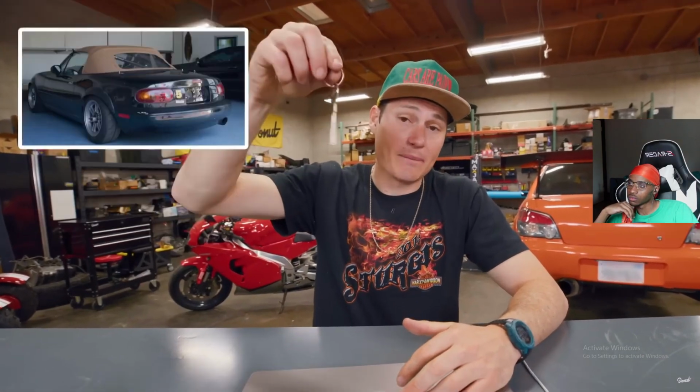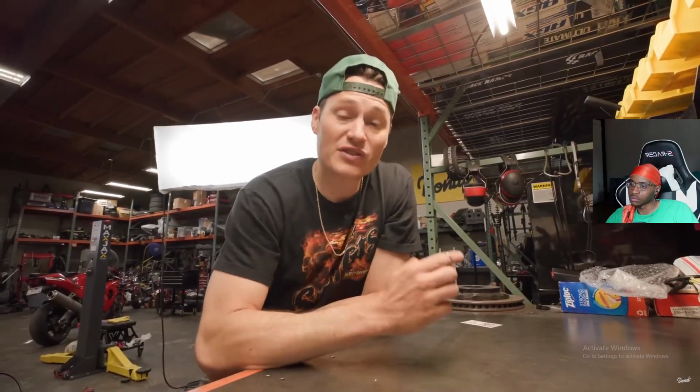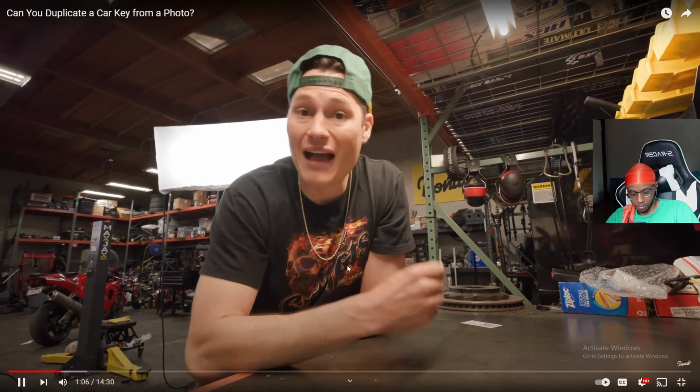Well, I have the keys to the Money Pit Miata. I'm gonna take a picture of it right now and then see if I can duplicate this key and then steal the car. Now, if we're gonna steal this Miata, we first need to figure out how locks work.